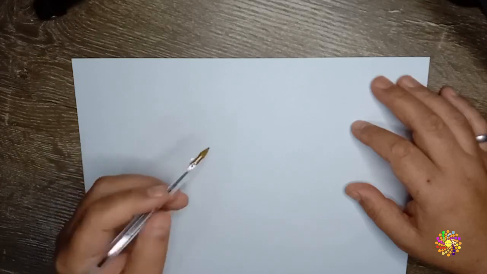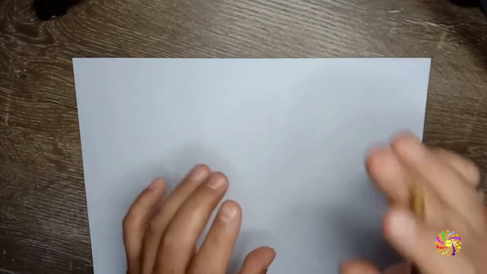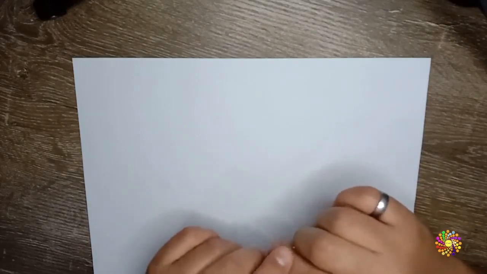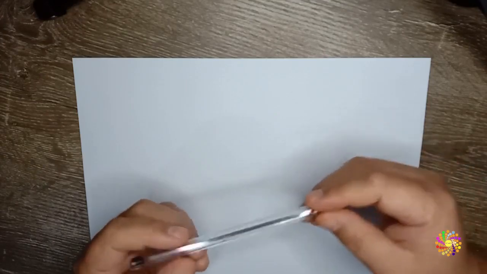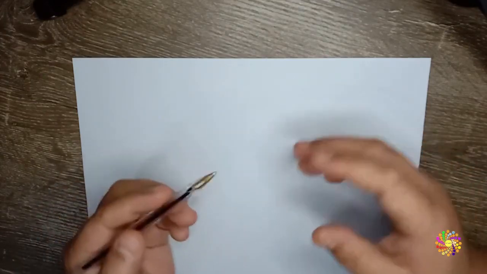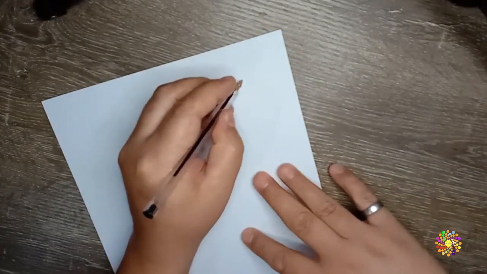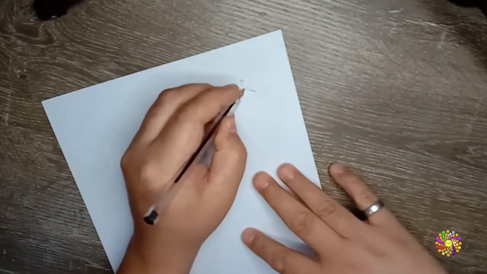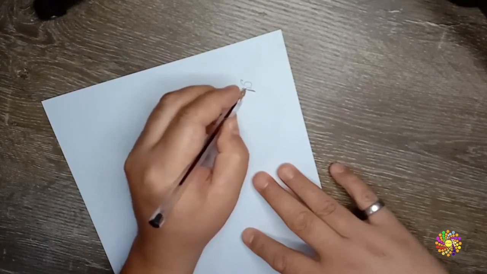And one thing is that I use this hand, the left hand, and I can use the right hand. So we can do just a simple pen, or we can do a lot of different techniques of calligraphy. For example, if we want to do A, we can just use a simple pen, or we can do this way.